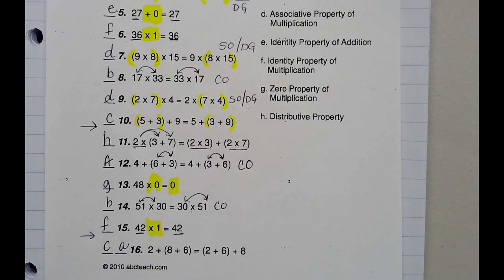Okay, I have put the answers, and you'll notice with the work that I have some arrows drawn. I have some highlighting to help you to see what's happening in each one. The idea is that you're looking at the first expression, comparing it to the second expression. You see that they're equal, but they don't look the same. So what is it that causes that to happen? And it's going to be connected to a property.